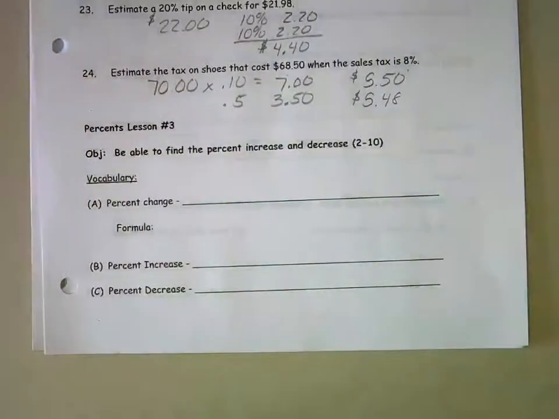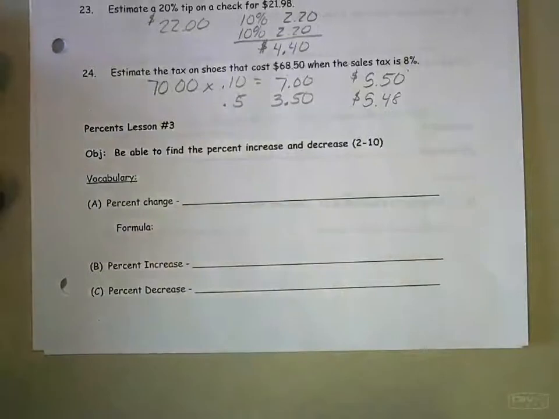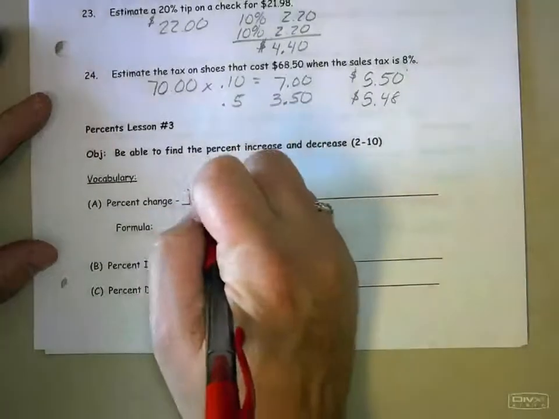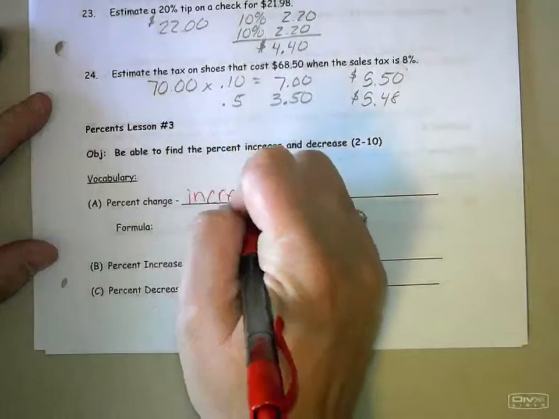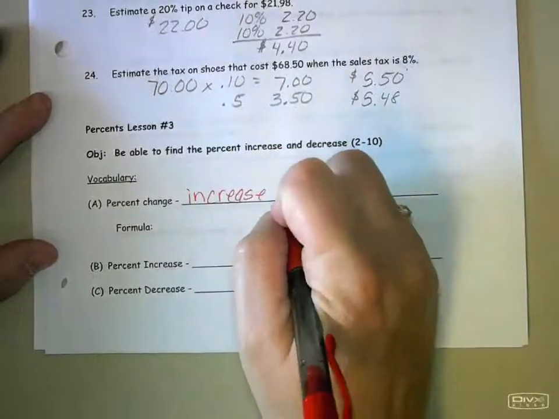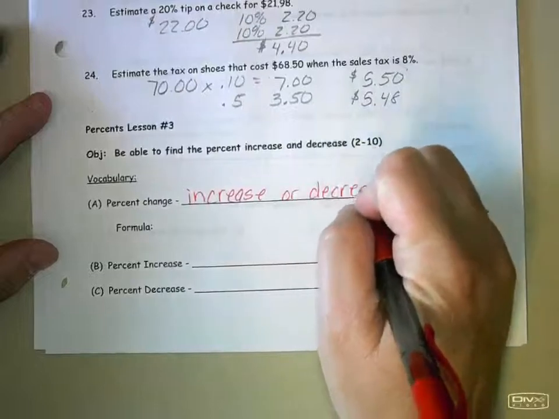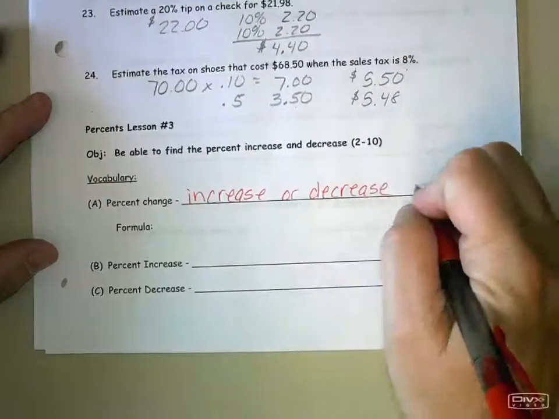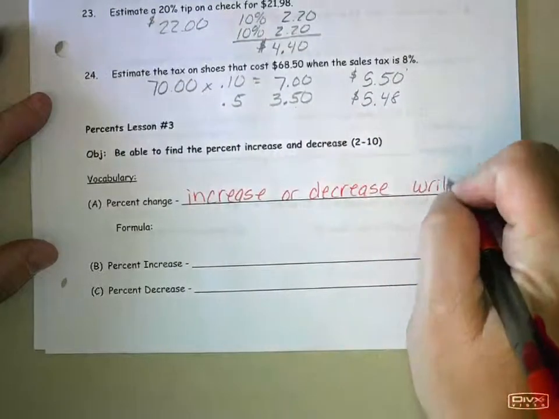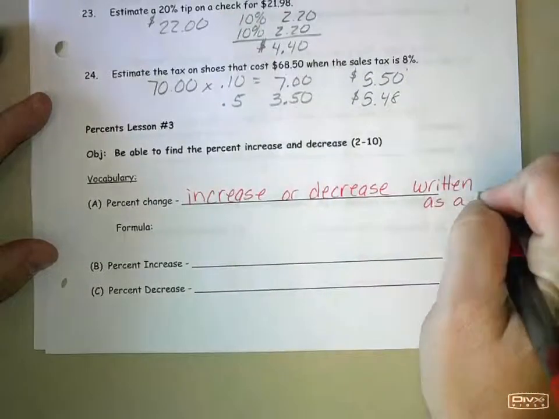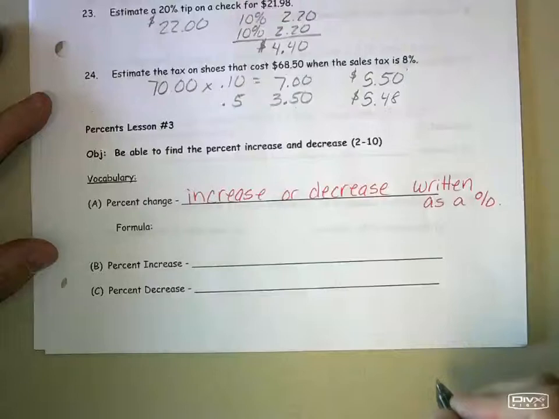Percents lesson 3. Our goal is to be able to find percent increase and decrease. The percent change is the increase or decrease, written as a percent.